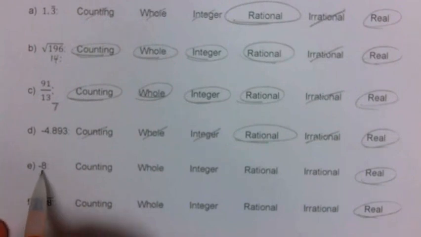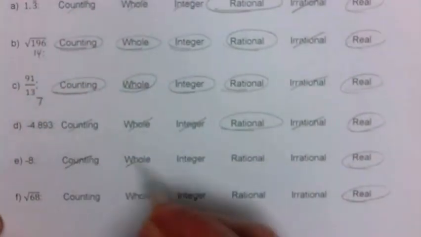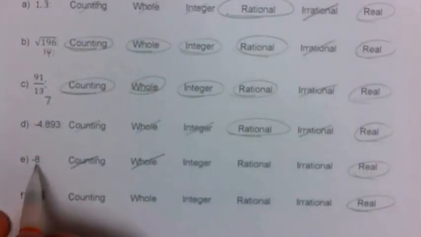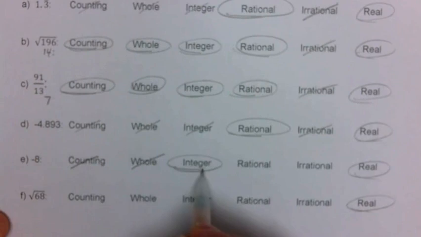Negative 8. Negative 8, that is a whole value, okay, but it's a negative whole value. Counting numbers can only be positive whole values, and whole numbers are whole values that begin at 0. Notice none of them are negative, though. So -8 is not a counting number. It's not a whole number, but it is an integer. Remember, integers are the positive whole values, their opposites, which are the negative whole values, and 0. This is a negative whole value, which means it's an integer.